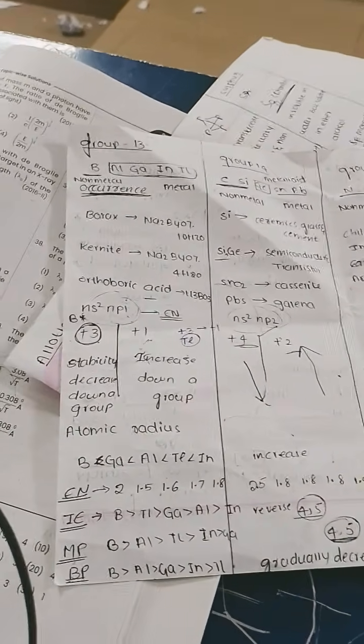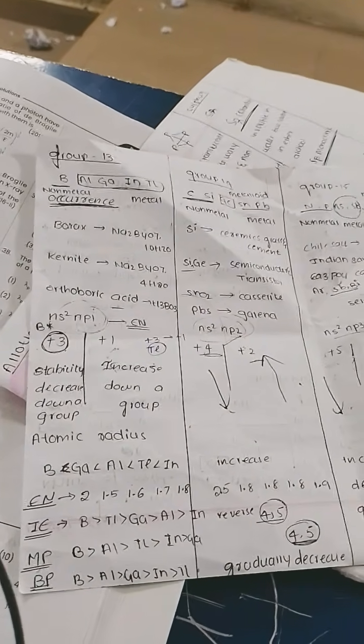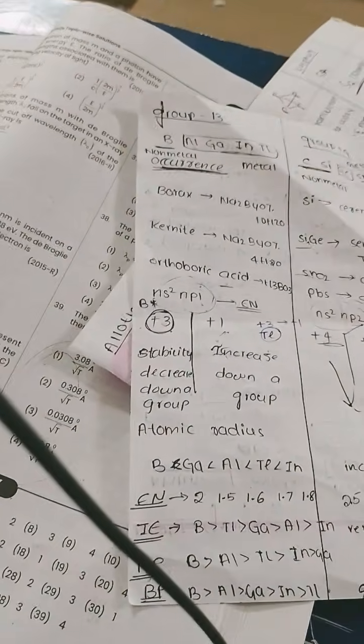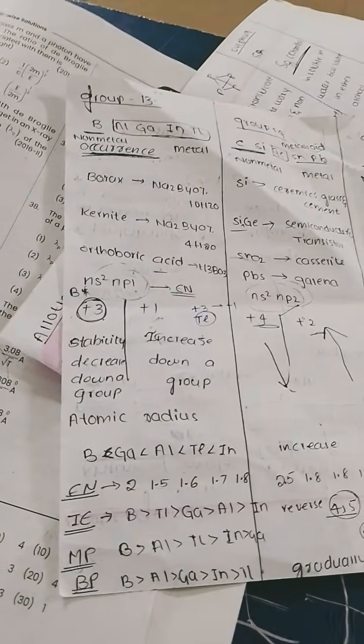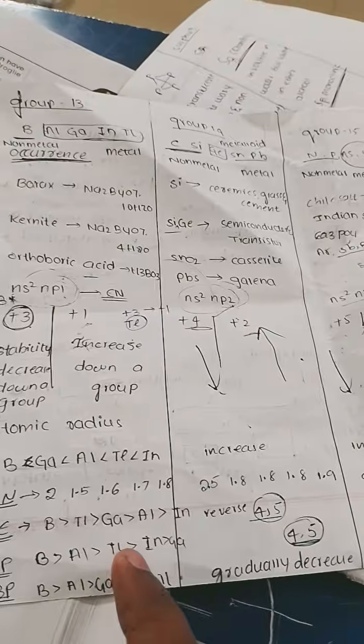So here note that the melting point and boiling point of group 13 and 14 will decrease down the group, but for groups 15, 16, 17 there is an increase. There is an increase in the increasing order. Okay, now here see. Group 13 melting point can be learned with an easy trick, batting.